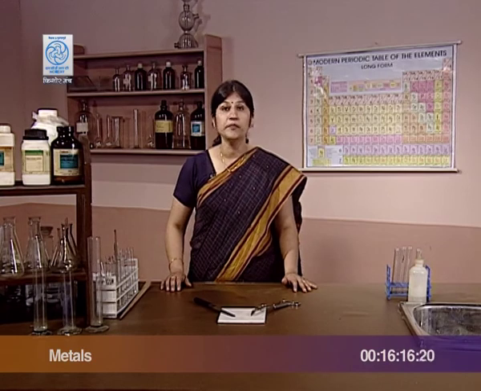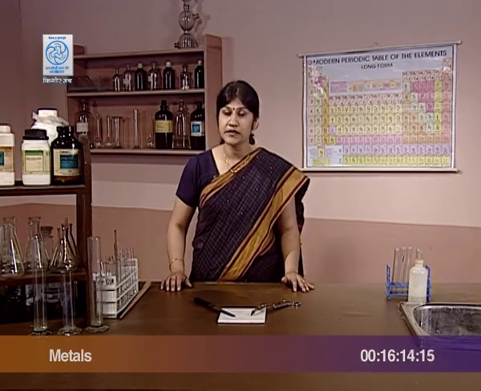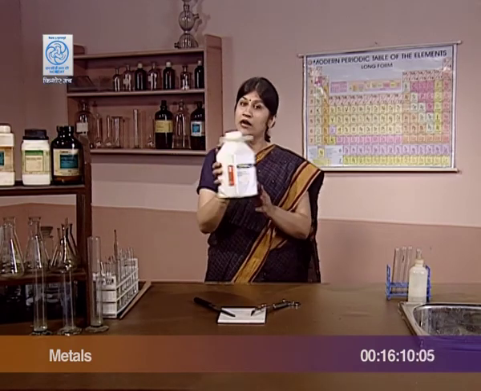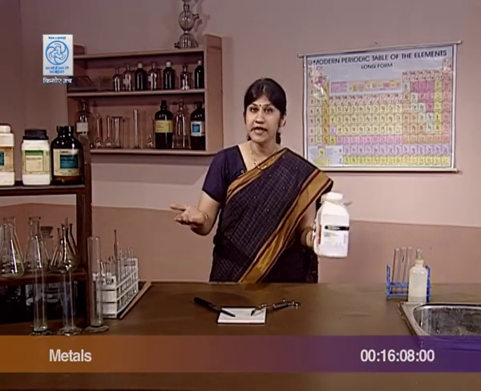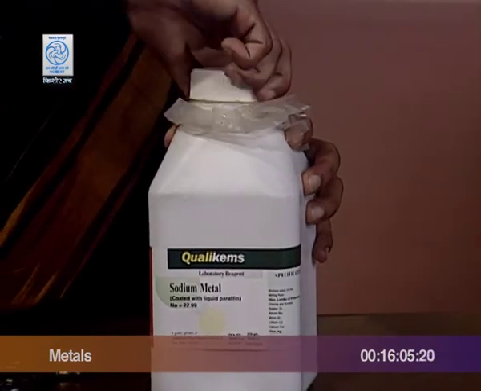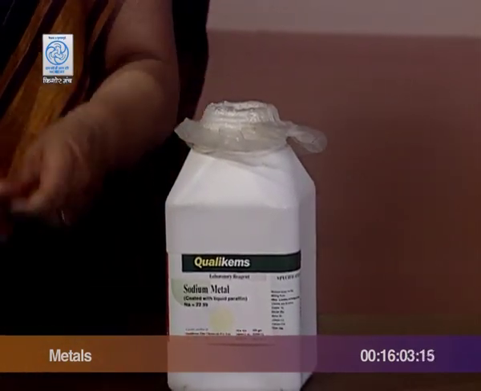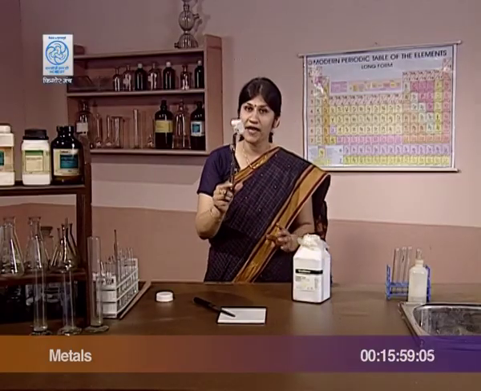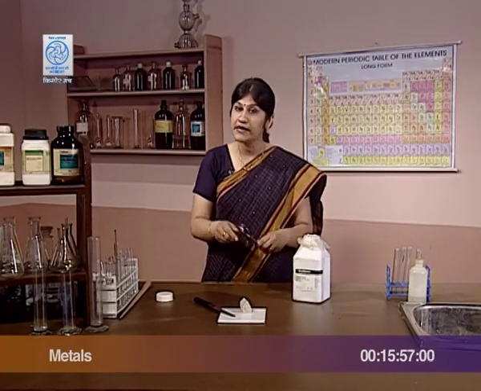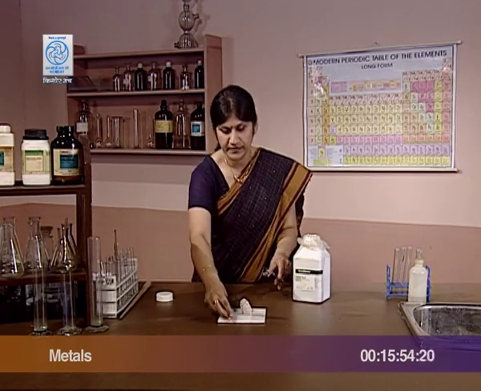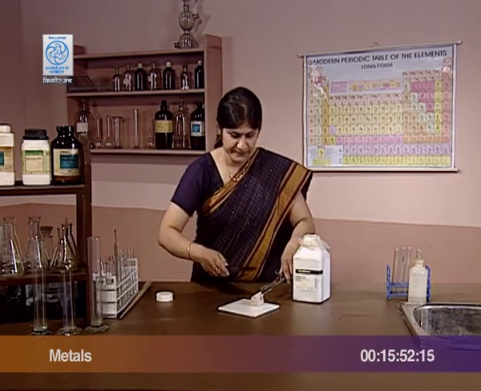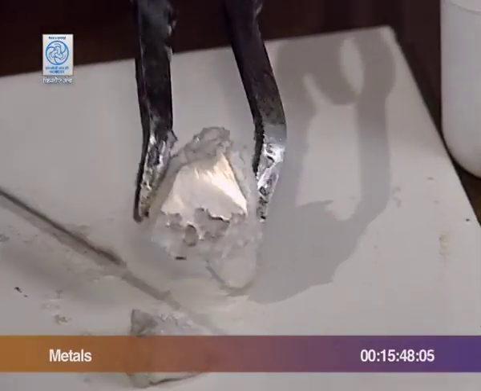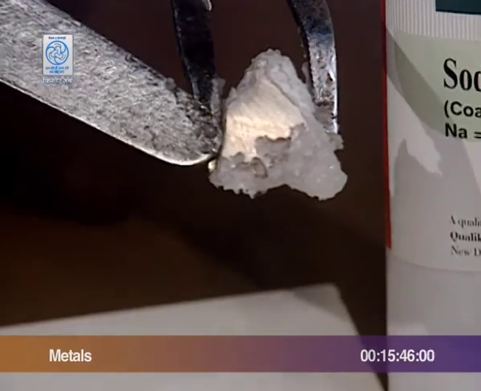Metals are hard, but there are some exceptions also. Some metals like potassium and sodium are soft. We can even cut them with a knife. Here I will take out a piece of sodium coated with paraffin wax, and see, I can cut it with a knife. When we cut a piece of sodium metal, the freshly cut piece appears lustrous.